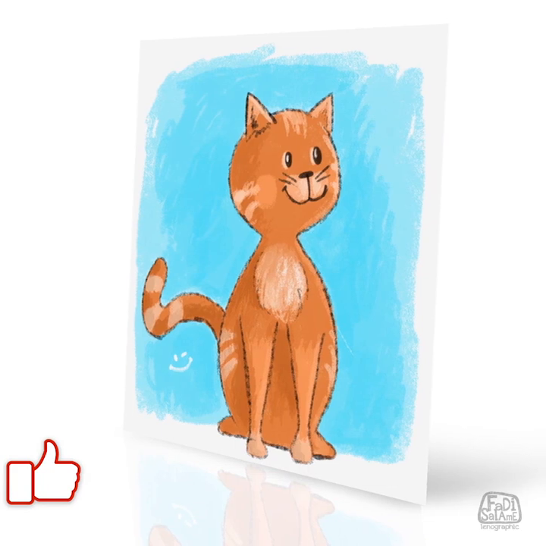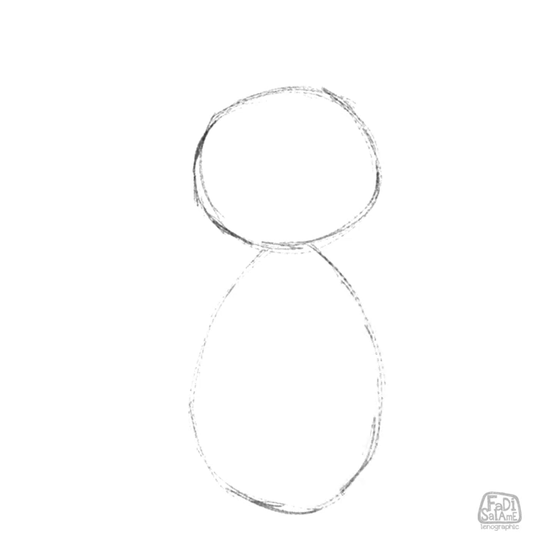Without further ado, let's get started. First, draw a circle. Then, draw an oval. Draw two triangles on the head to represent the ears. Draw on the edge an S for the tail.